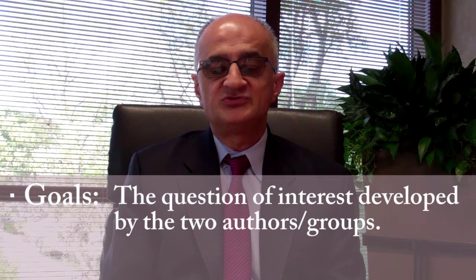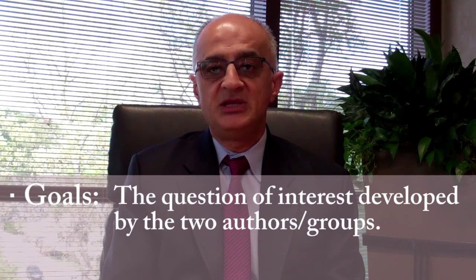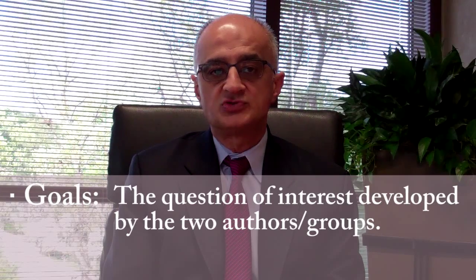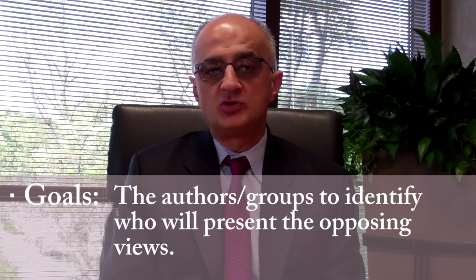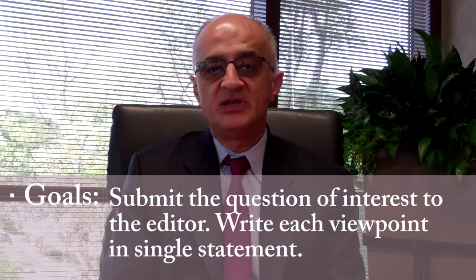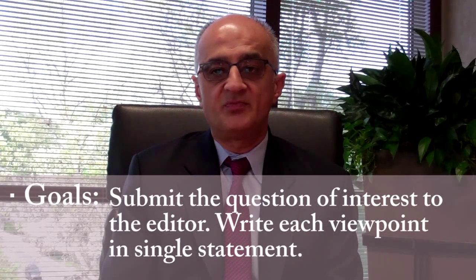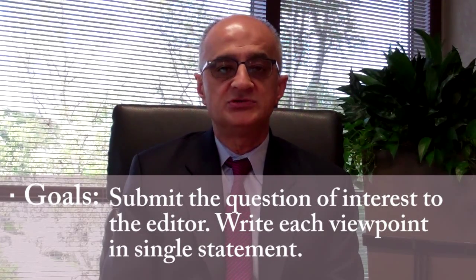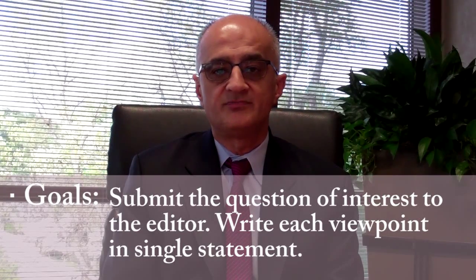The question of interest should initially be developed by the two authors or groups. The authors or groups should also identify the individual or individuals that will present the opposing views. You can then submit the question of interest to the editor prior to writing the manuscript, and each viewpoint should be written out in a single statement.